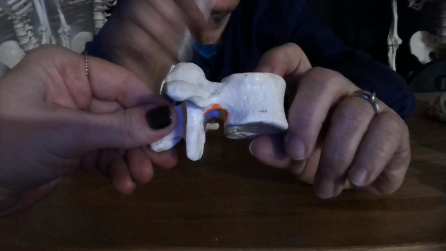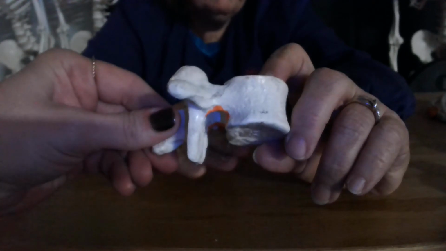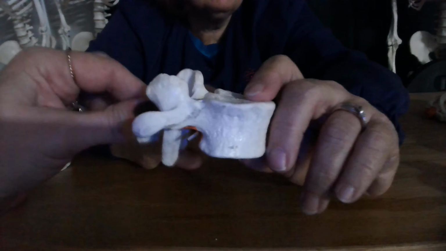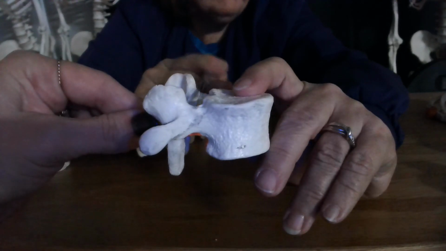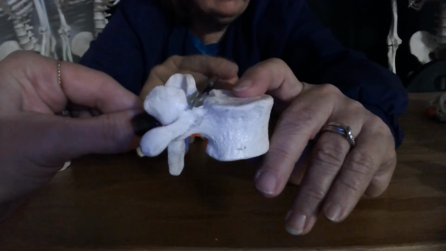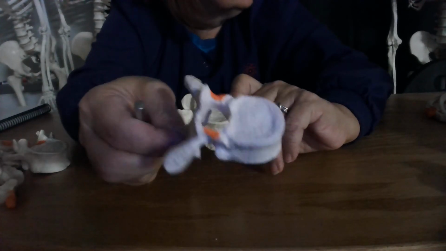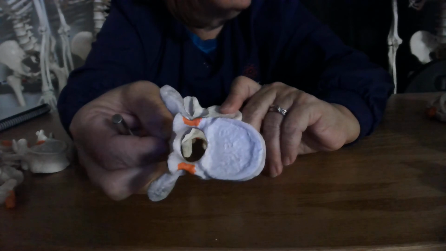Can you see the orange down there? I'm going to put my probe right here. That is called the inferior notch. Now right above it is the superior notch. I have another one here that has the superior notch highlighted in orange.